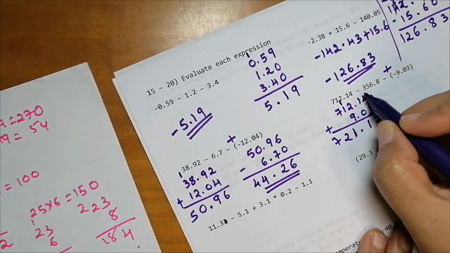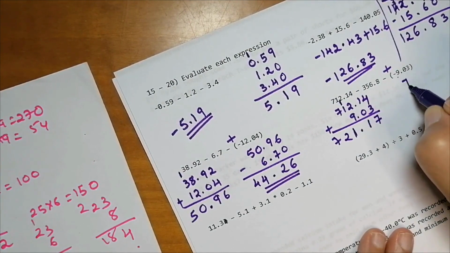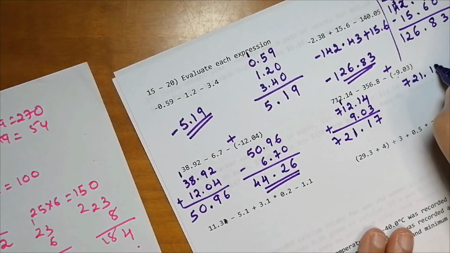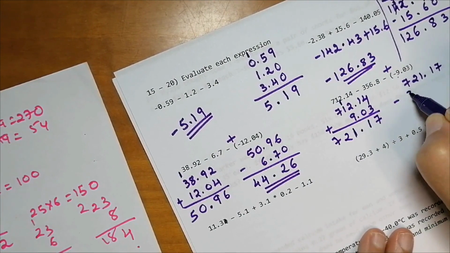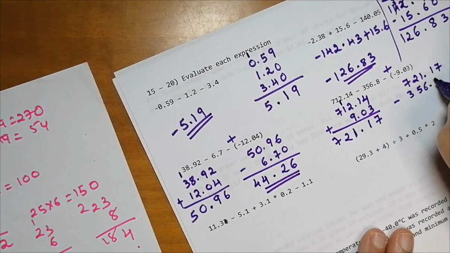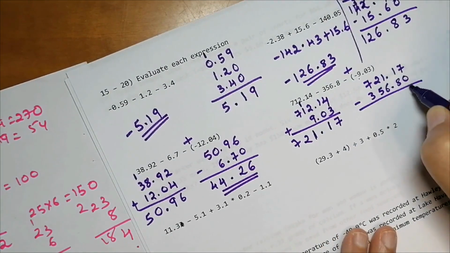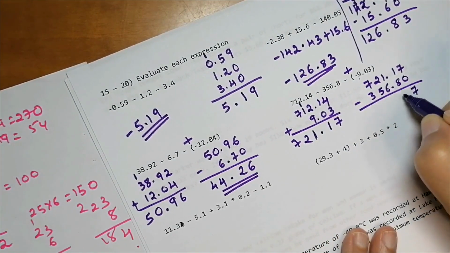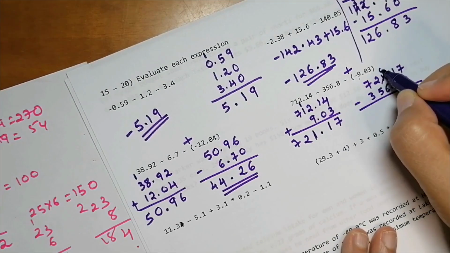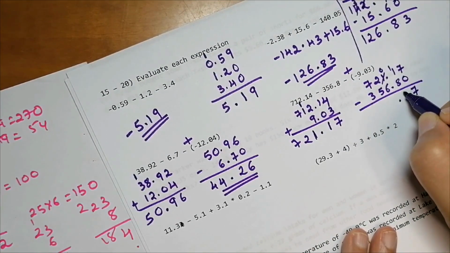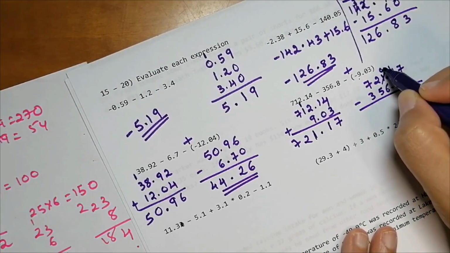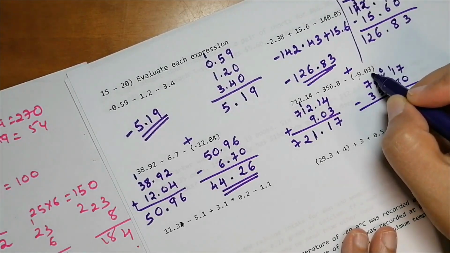Okay, now we have this negative number, right? So 721.17 minus 356.80, right? Okay, so 7 minus 0 is 7. This can't be done, so we cancel these. We get 1 here, that makes it 3. Now this has become 0, that doesn't help us.